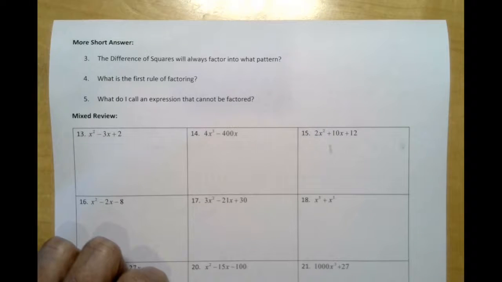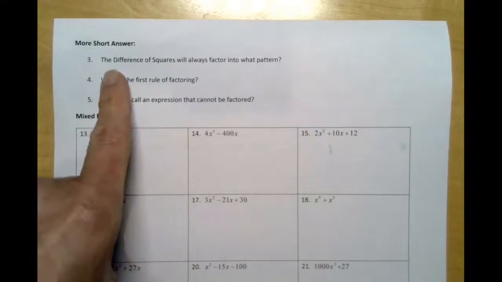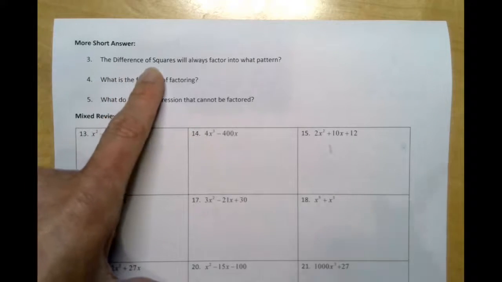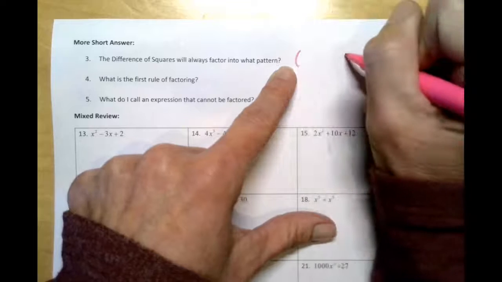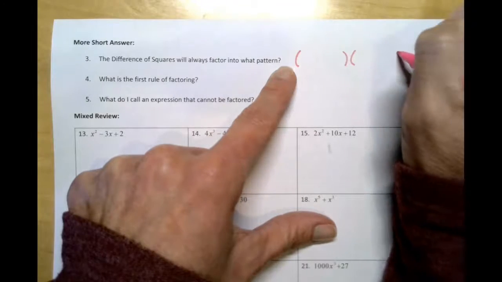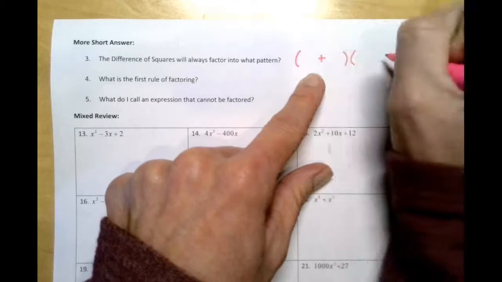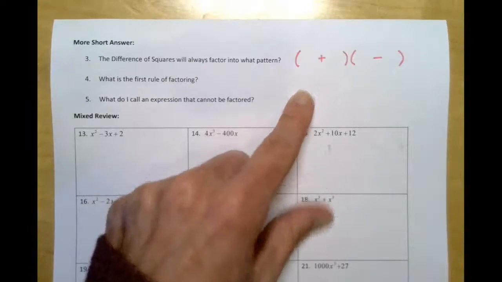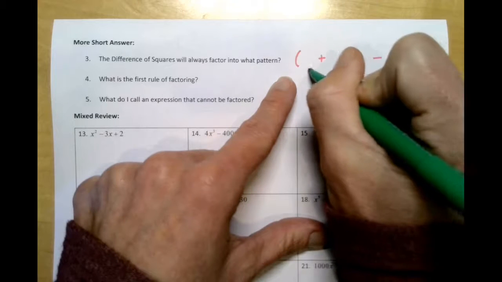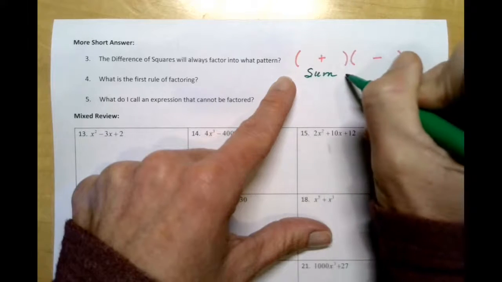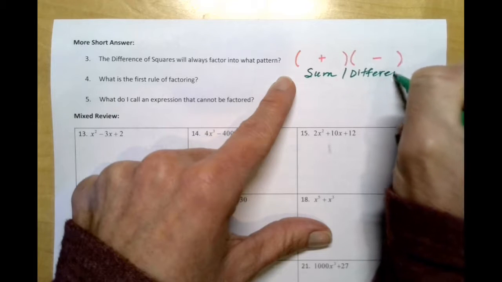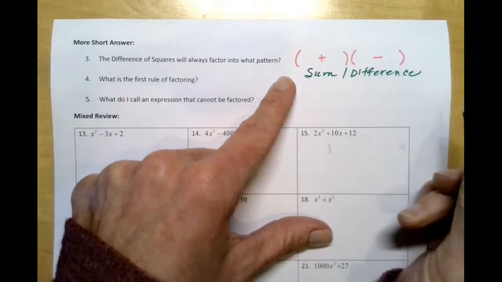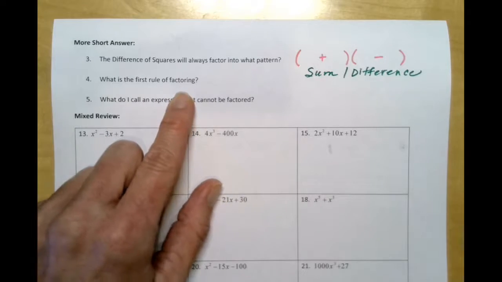Okay, let's flip it over and we'll keep on going. More short answer. The difference of squares will always factor into what pattern? If you have a difference of two perfect squares, you're always going to get a binomial, and it'll always factor into the sum and the difference pattern. So the name of it, we'll call it the sum difference pattern.